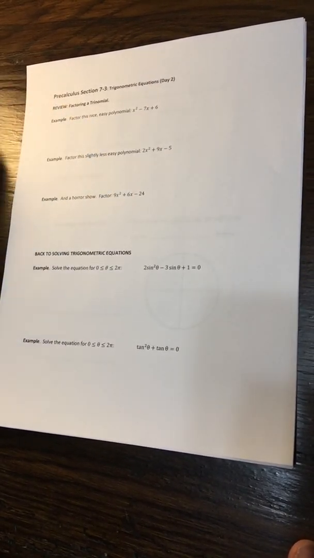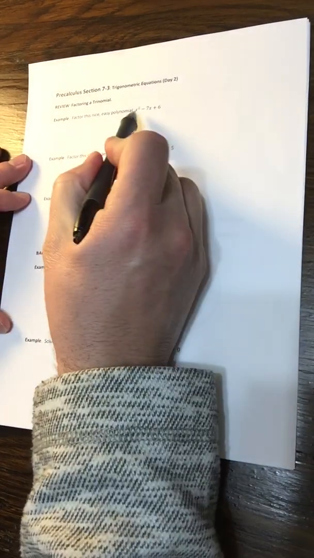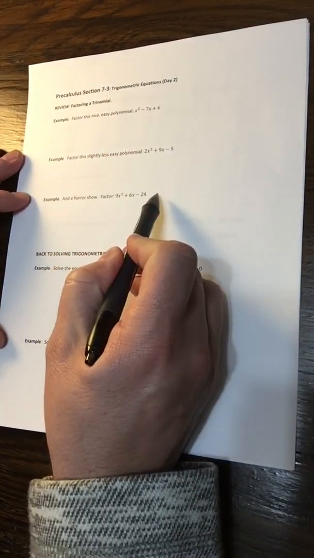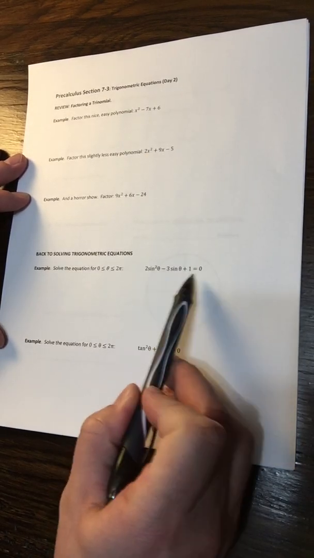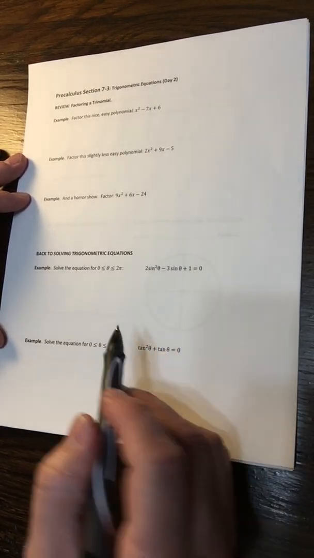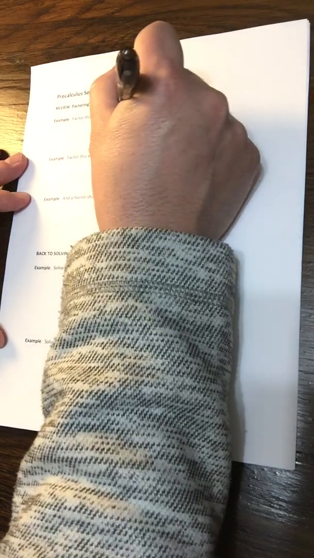So look what we're doing here. We're factoring as a review with quadratics because we're about to have to factor trigonometric equations. Take a look at that. Okay, factor this nice easy polynomial. Here's some review for you.